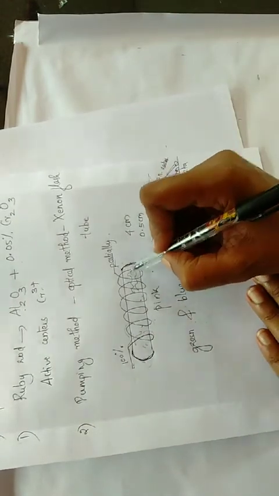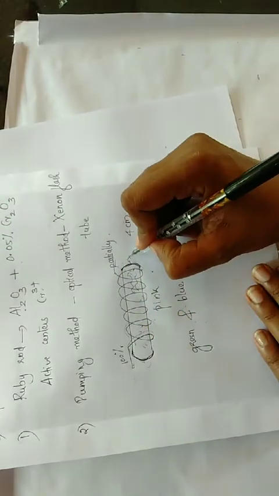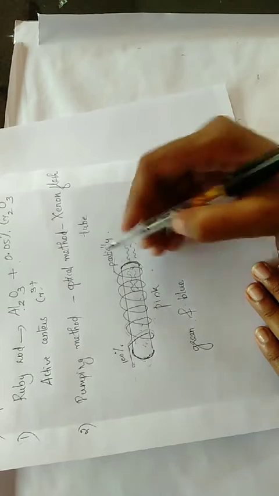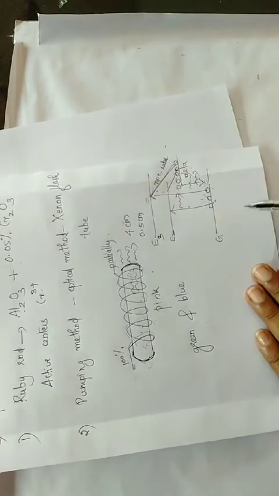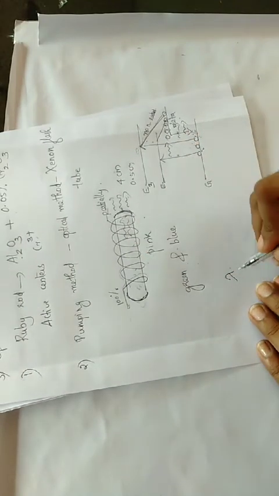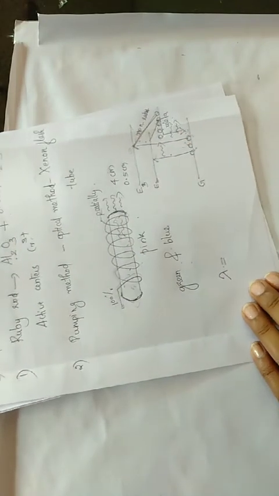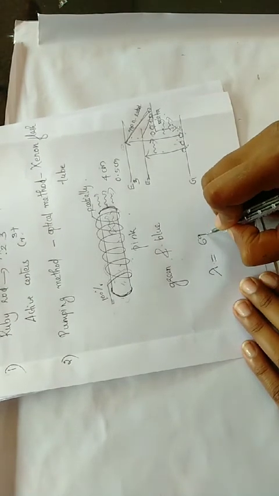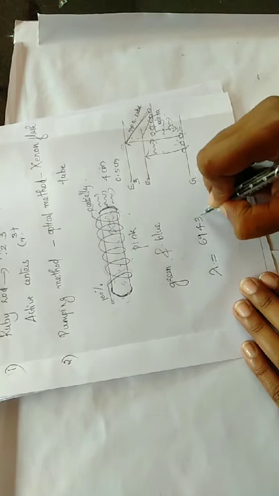And when this optical gain becomes greater than the optical loss, that is, the number of photons gained exceeds the number lost, we will get a collimated beam through this partially reflecting mirror. And a very important value you have to keep in mind is the wavelength of the ruby laser. The wavelength of ruby laser will be 6943 Angstrom.